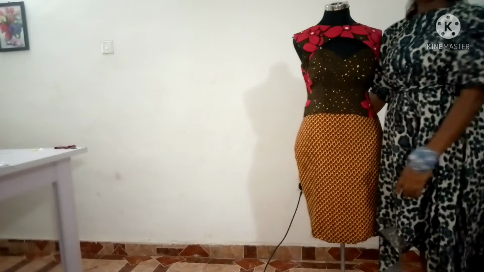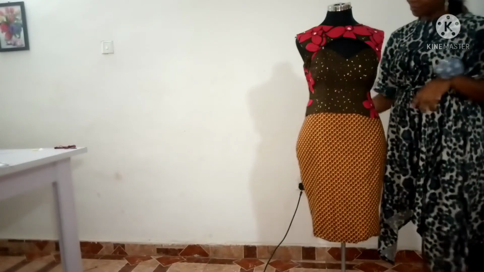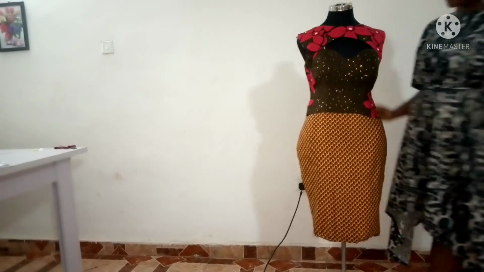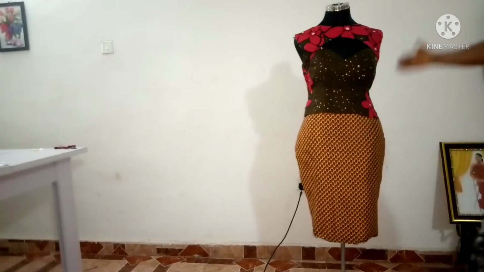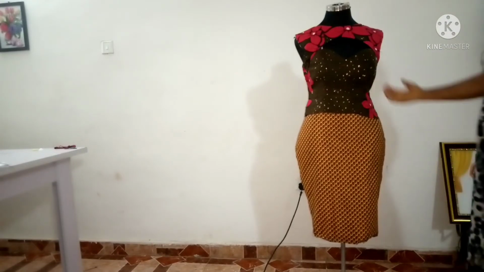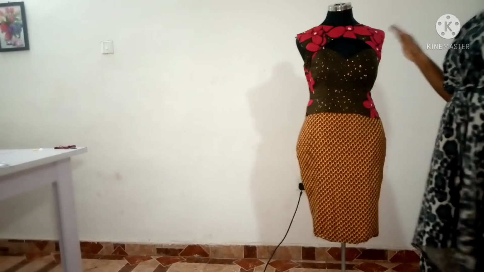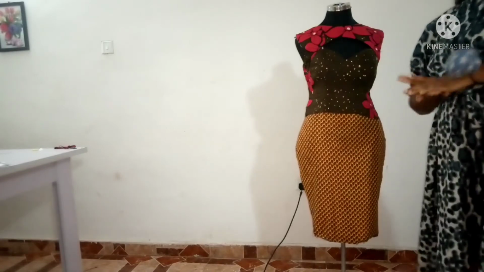So I hope you guys enjoy watching this tutorial as much as I did when I was making this video. So you can just add your sleeves, any kind of sleeve you want, then you can join it to the back bodice and you have a keyhole detail. Thank you guys for watching this video.